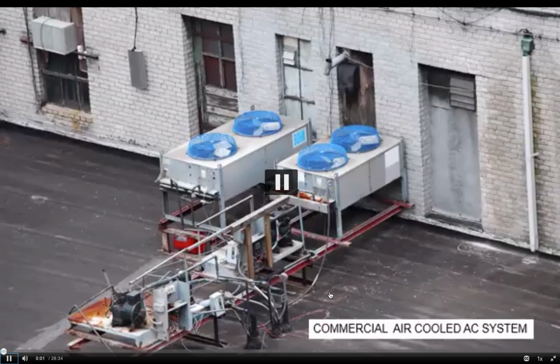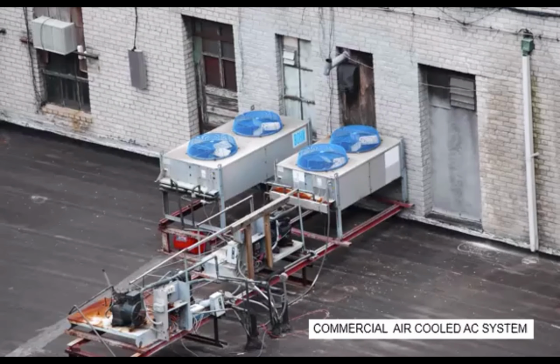All right, hi everybody. We're gonna start off this last online lecture, picking up where we left off in the HVAC lecture, the sections that we did not get because we were going over the midterm and stuff. So where we left it was this slide number 35, the commercial air-cooled AC system.